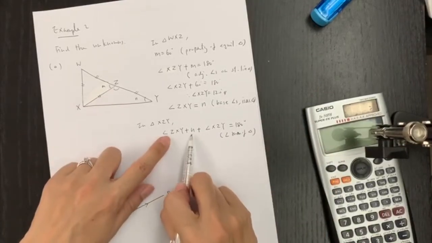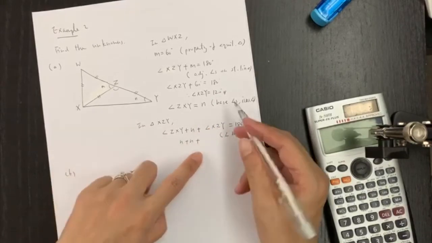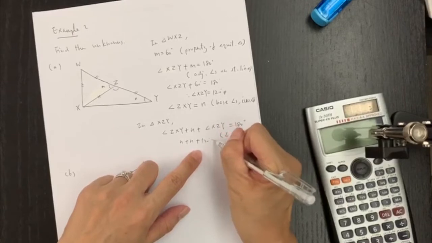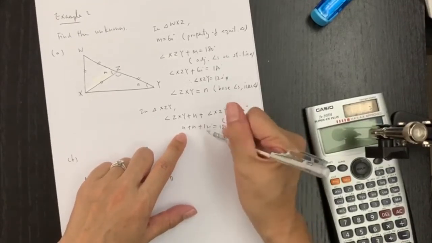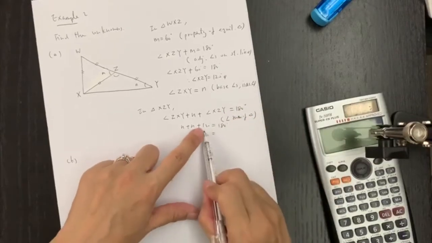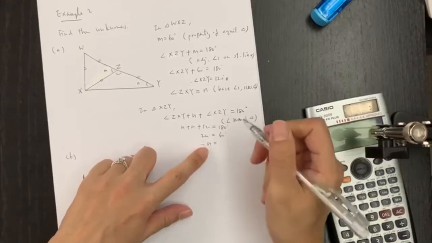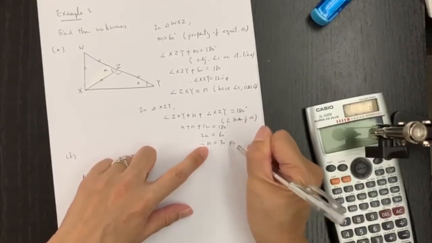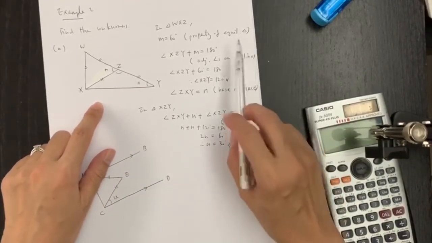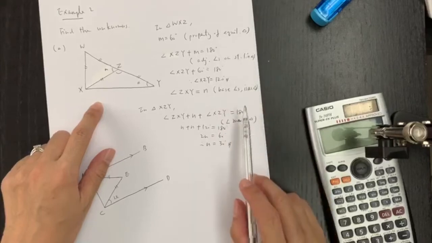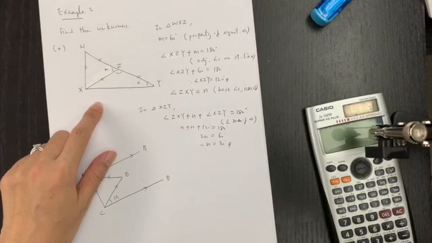So I can do substitution now. So this is the same as N. So N plus 120 here is equal to 180. I do substitution. So how many N do I have? I have 2N. And then move this 120 to the right hand side. So 60. Therefore, N is equal to 30. Okay, so this is the practice by using property of equilateral triangle, and base angles of isosceles triangle.